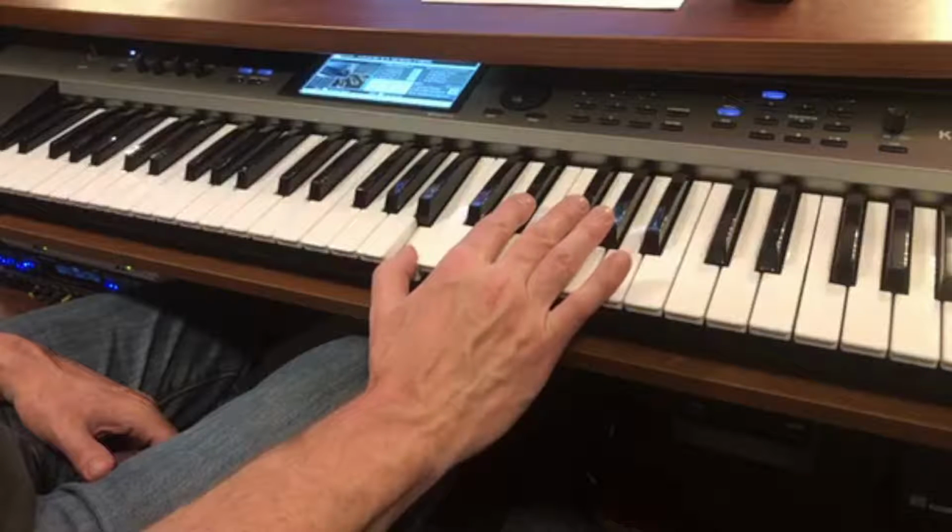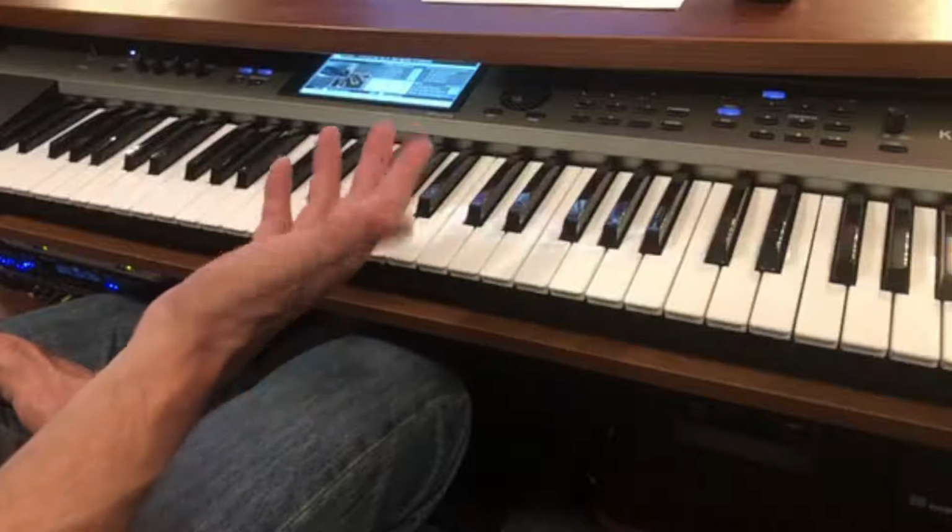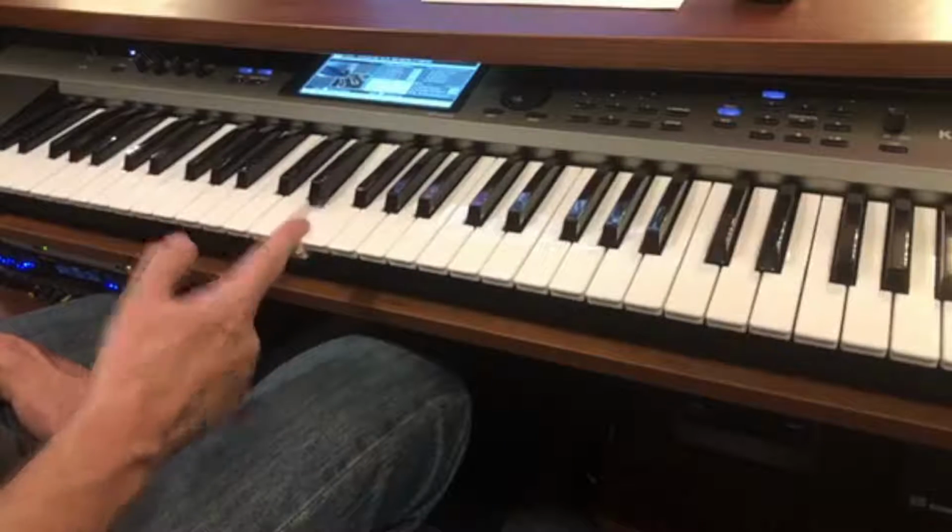And since I know that, now I can play all the rock songs that are 1-4-5, but now in the key of E.